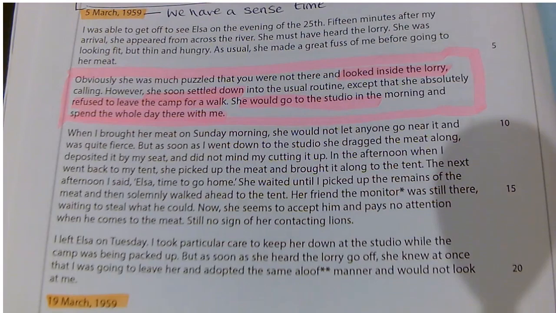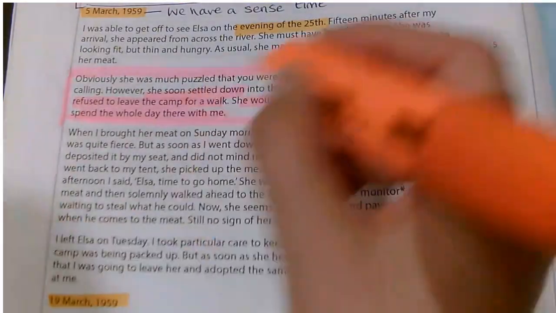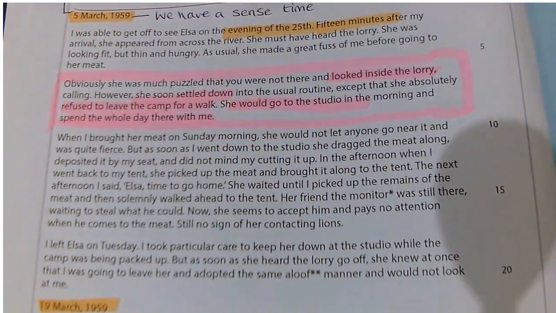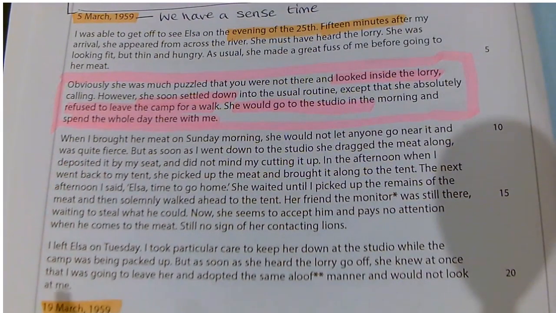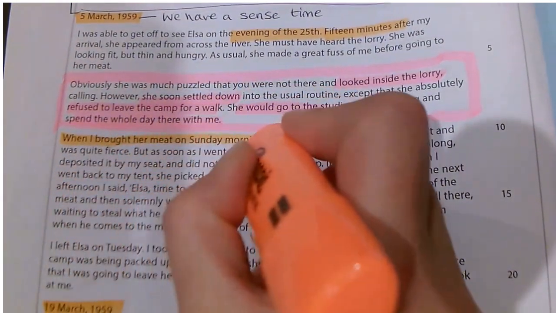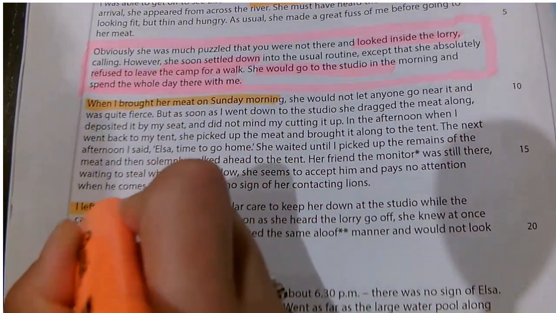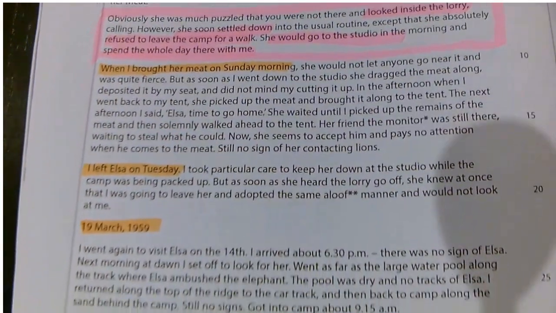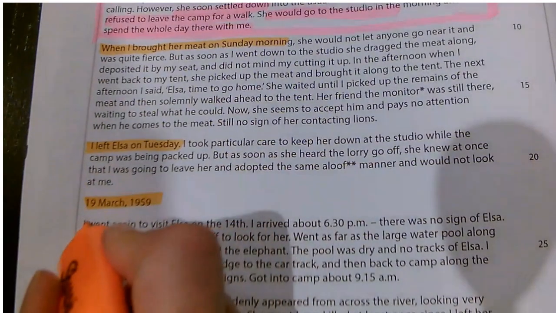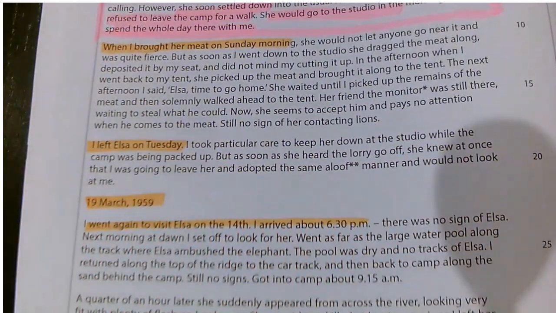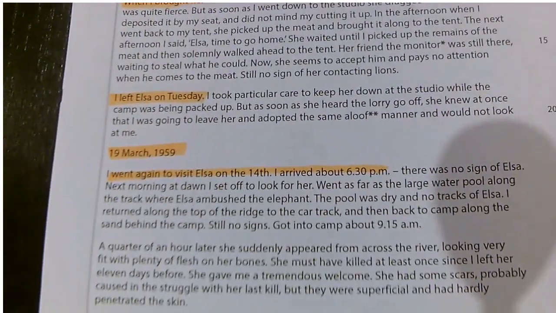We begin the text with, "I was able to get off to see Elsa on the evening of the 25th, 15 minutes after my arrival." She then appears and it carries on. If I look down to this paragraph, we then get, "when I brought her meat on Sunday morning." The next paragraph opens with, "I left Elsa on Tuesday." And then we get the next time, which I highlighted earlier. And then we get, "I went again to visit Elsa on the 14th. I arrived about 6:30 p.m." And it then continues. It gives us another time.